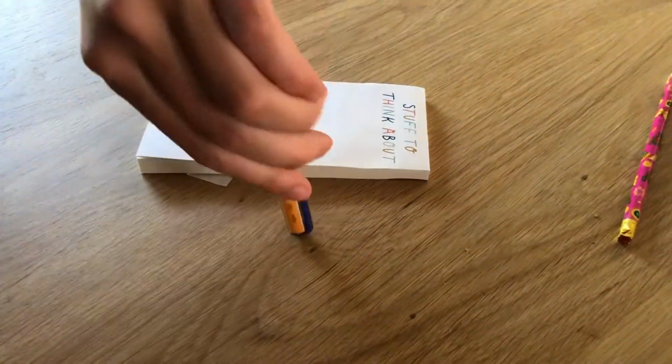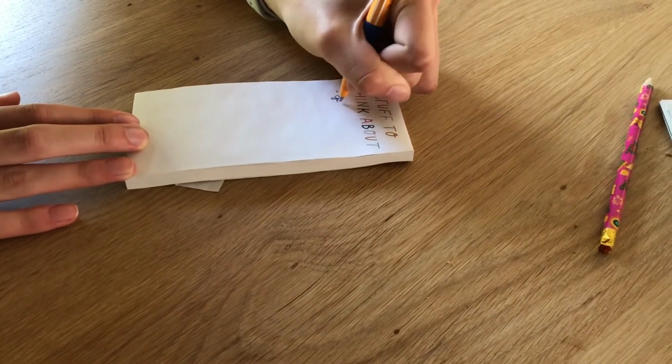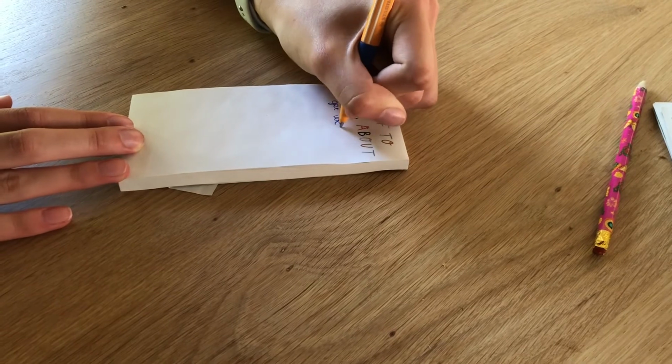Cateau is lifting a pencil. She's using muscular force. And please don't forget to get vaccinated.